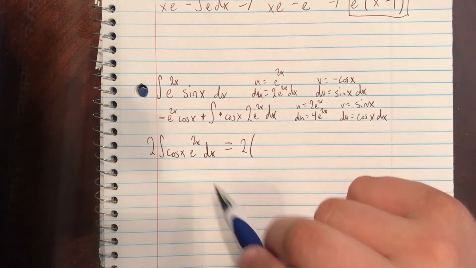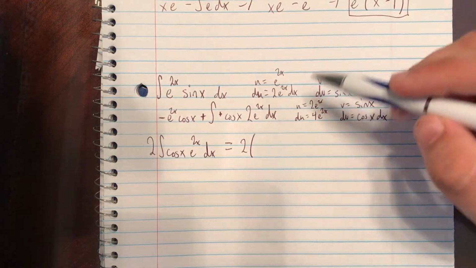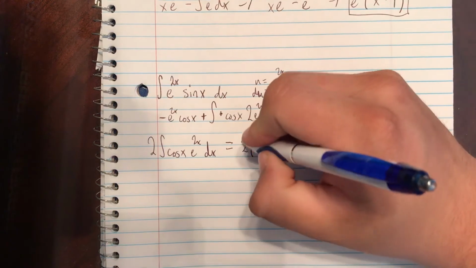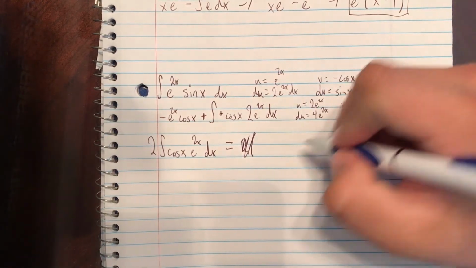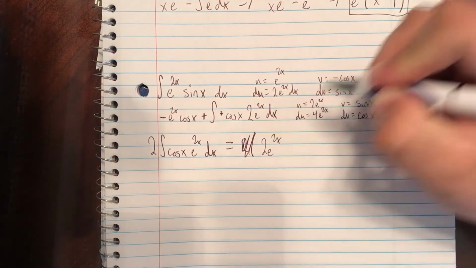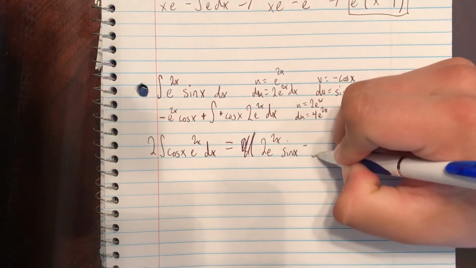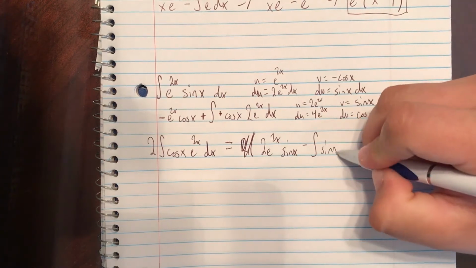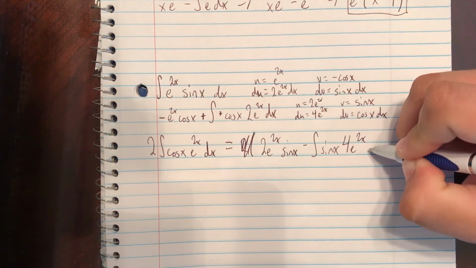Oops, we actually took the 2 out. I apologize about that. So we'll just solve it this way. Sorry about that. So we're going to have uv, so 2e to the 2x times sine x minus the integral of v, which is sine x, du, 4e to the 2x dx.